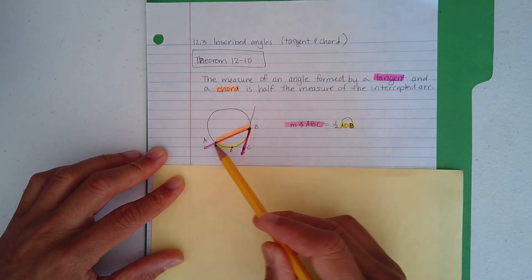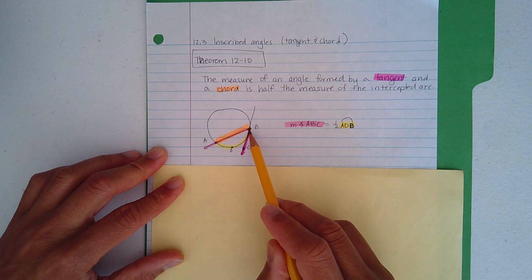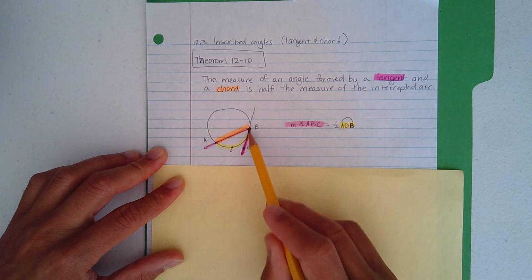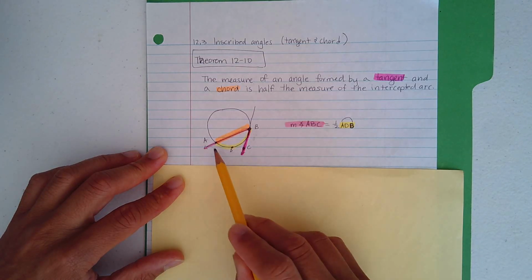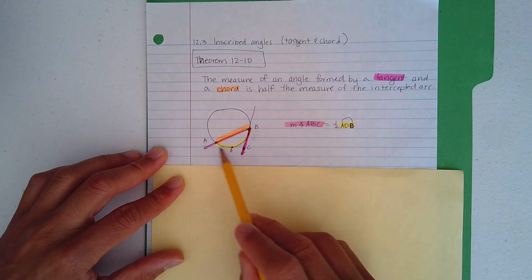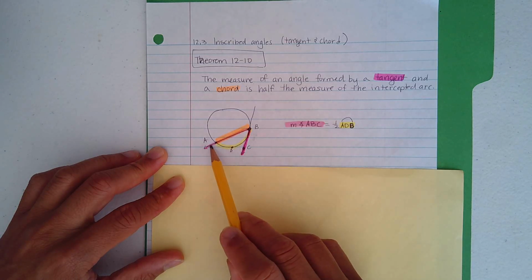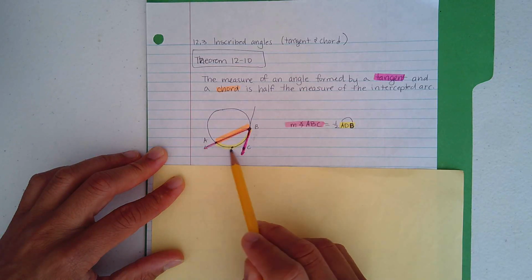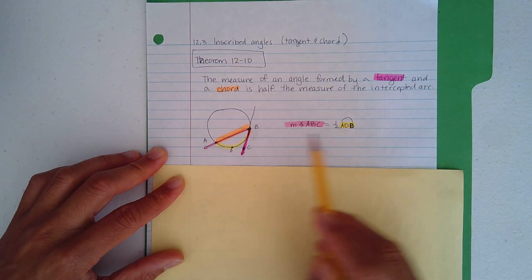When a tangent and a chord intersect at a point on a circle, the angle it creates, measure angle ABC, is going to be half its intercepted arc, ADB. So again, the measure of angle ABC is equal to half the intercepted arc, ADB.